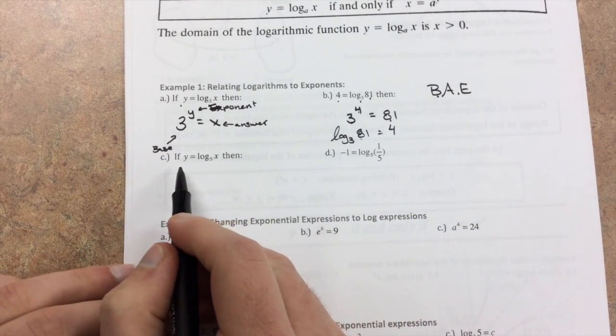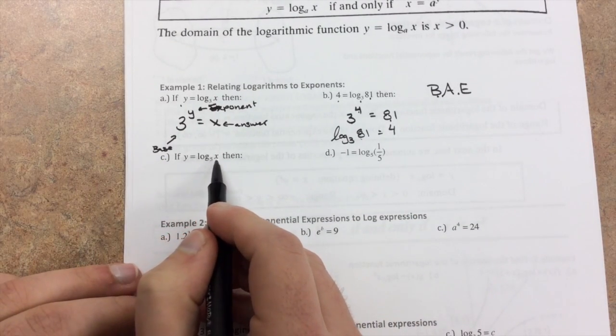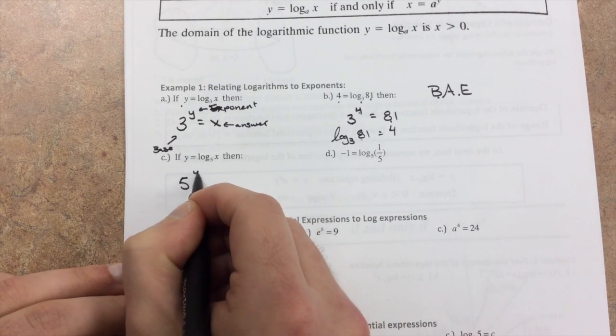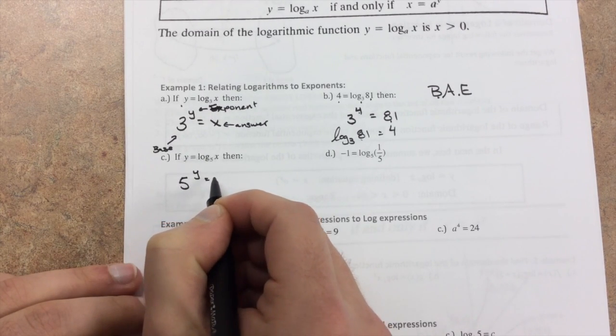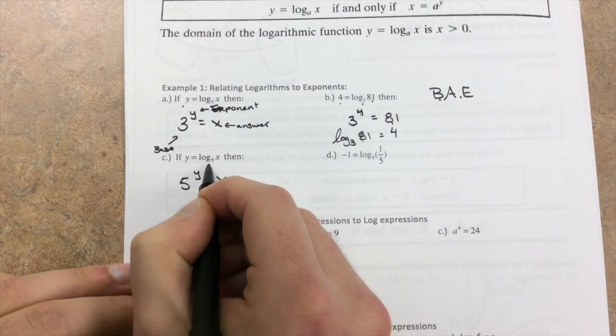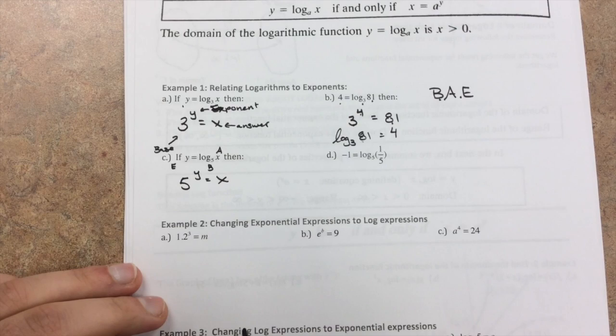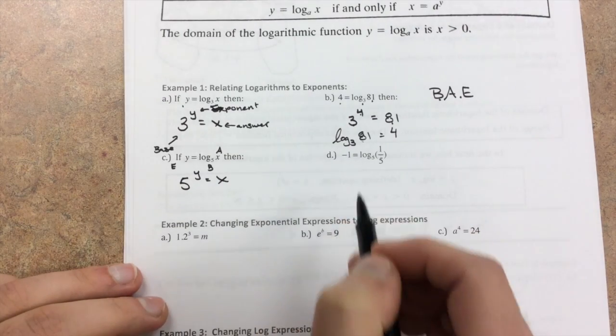So again, let's try this. If y equals log base 5 of x, then 5 to the y equals x. Base, answer, exponent. Same thing here.